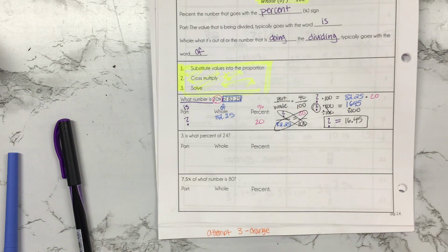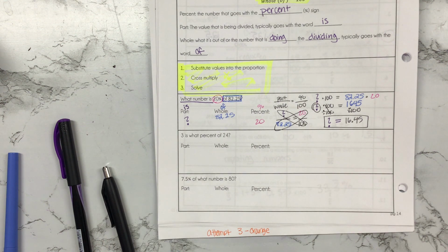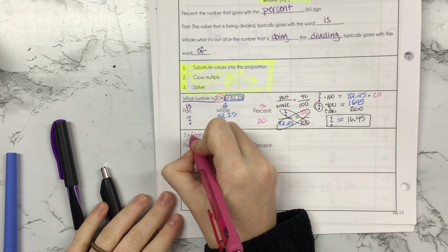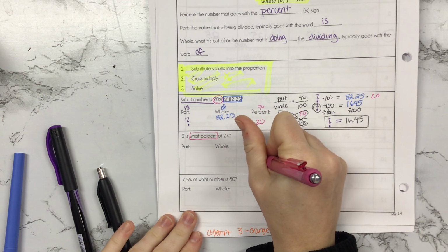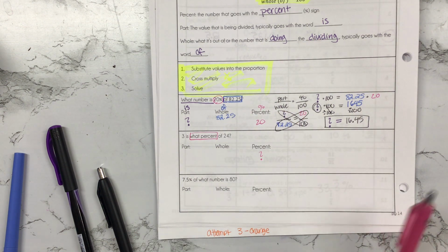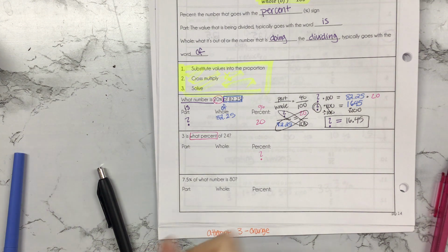Next one, 3 is what percent of 24? Well, the first thing I notice is that I do not have a percent sign, and it says what percent. We don't know, so that's where our question mark goes. If I don't see a percent sign, and I looked really hard and double checked, then that's the thing we don't know.